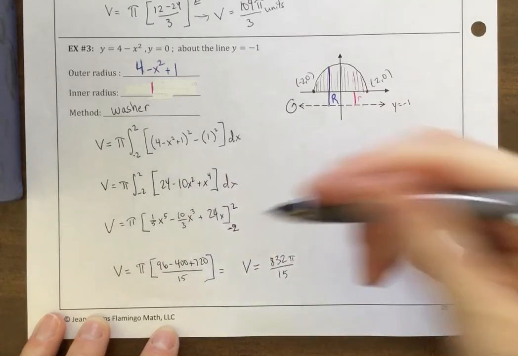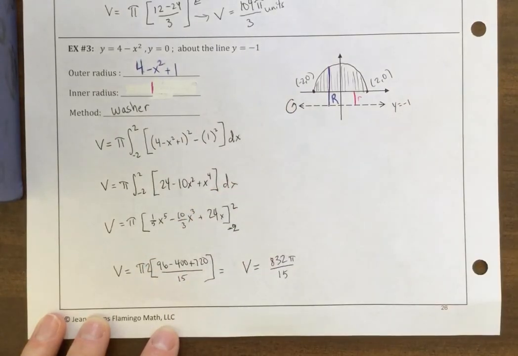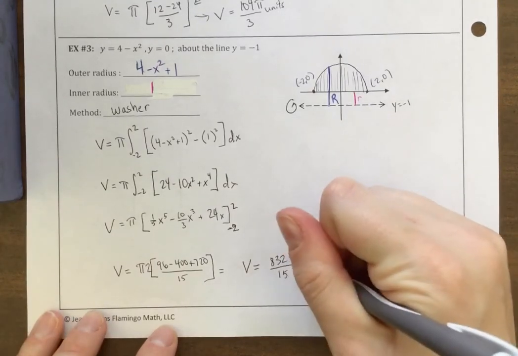And I just realized I was looking at the wrong answer key, so this is really 2 times that. So you should end up with 832 pi over 15 units cubed.